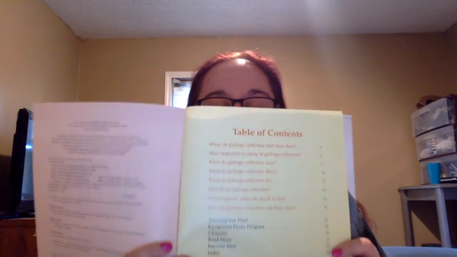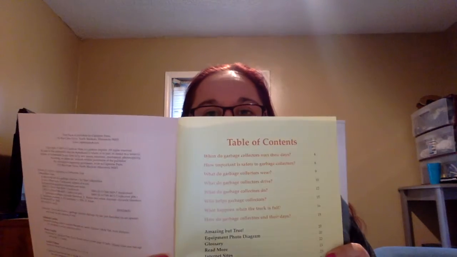So this book was about Rick the garbage collector, and we followed him throughout his day of what he does when he goes out on the garbage trucks and collects trash and takes it to the dumps and things like that and the recycle factories and all that. So we are going to start with this, the table of contents. Your first word today is contents.